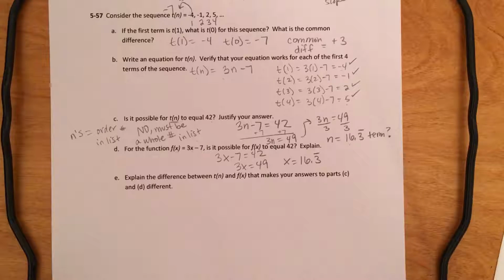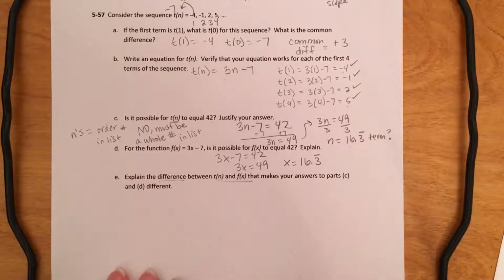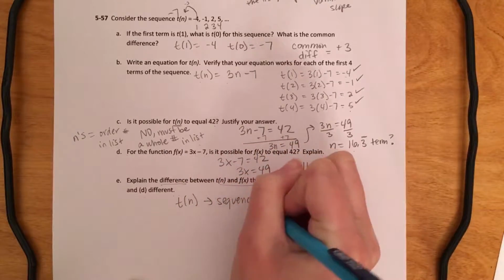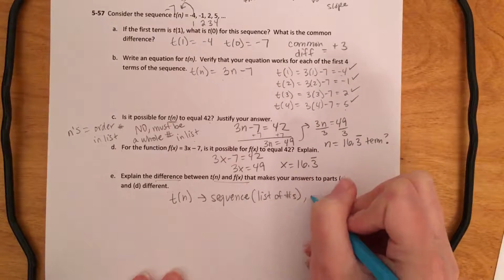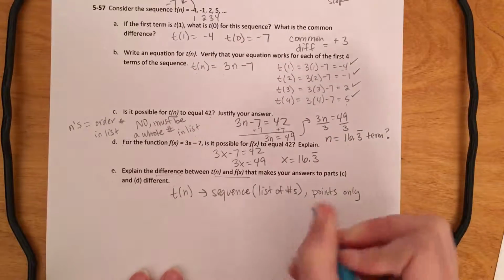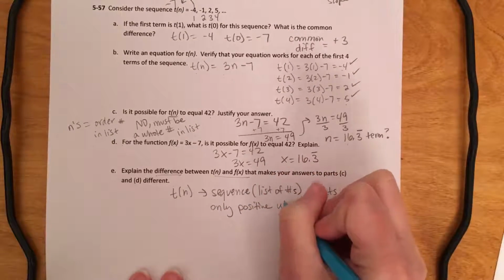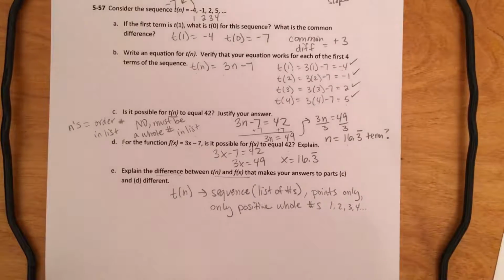But is it possible for it to equal that? Let's jump down to E and see what we can decide and see if that helps for D. Explain the difference between these two. Okay? So t of n is talking about a sequence, which is a list of numbers. It's also talking about points only. Right? We said on the front it was discrete, which means you do not connect the points. So only positive, I called them natural numbers up there. We'll say whole numbers, even though that includes 0. Starting from like 1, 2, 3, 4, only those numbers are able to work for the domain. Okay, remember, domain means x, or in this case n, because we're using the different letter.